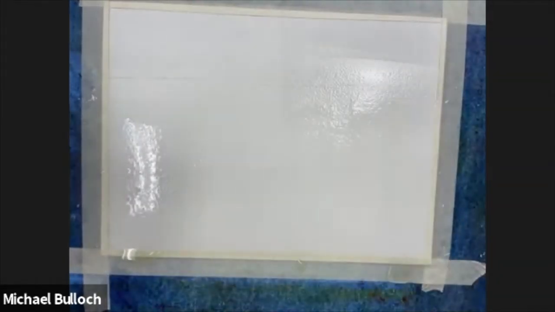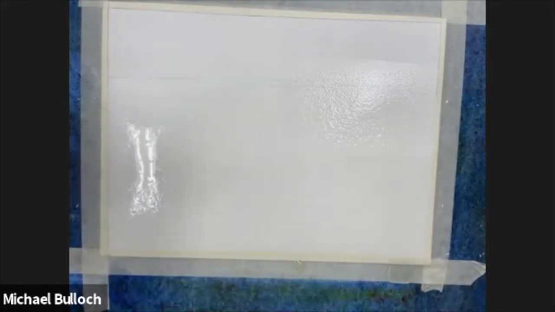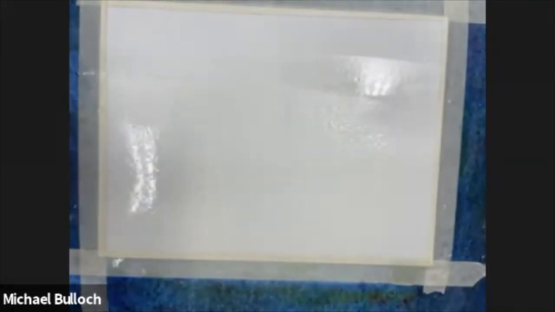So that's pretty wet. You can see I've got some nice puddles on there. I even wet it a little further past where my line is. And I'm going to use a little peacock blue. I like to start with peacock blue.